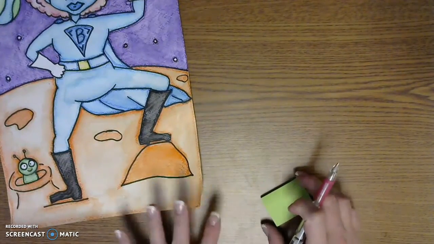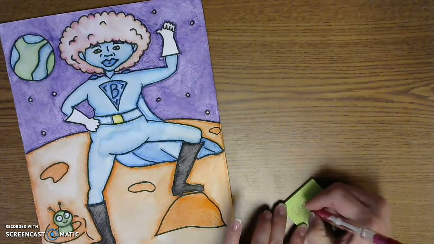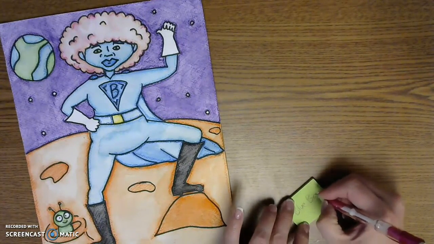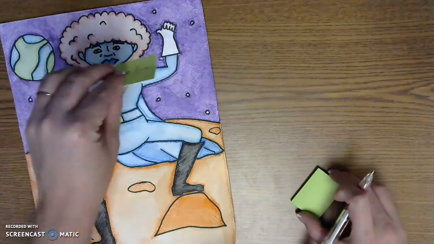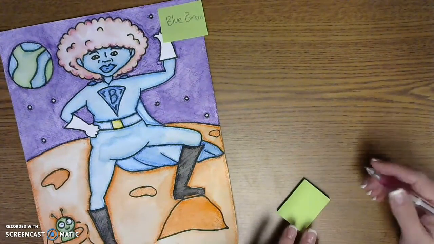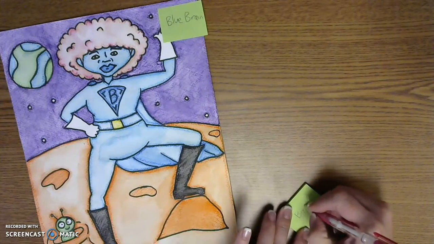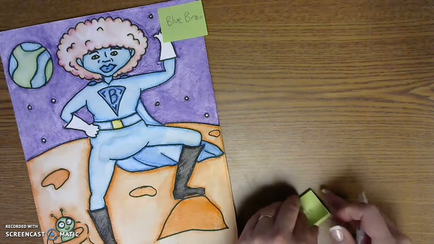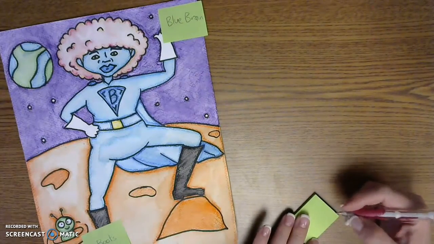So my superhero's name is the Blue Brain. I'll just put that there. And she has boots. So I'm going to put a sticky with boots.